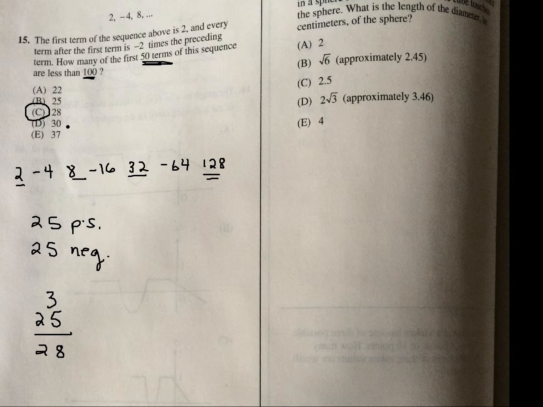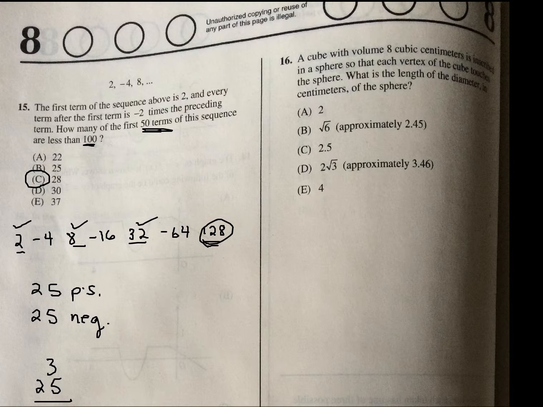There's always a smart thinking way to do everything. There's rarely a time. That token problem, we had to list them all out, which didn't take that long. This one would take a little bit of time. You could do it, but just start thinking, okay, none of our positive ones are going to be less than 100 anymore. So we only used 1, 2, 3 positives, but we're using all 25 negatives. And we only have one more problem.